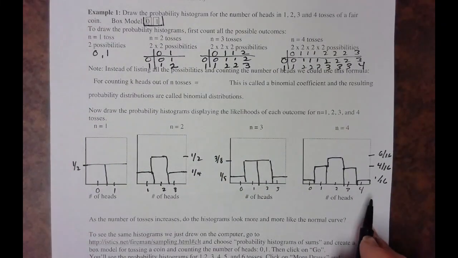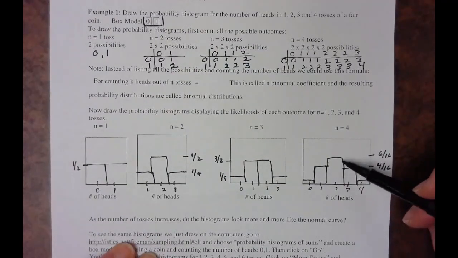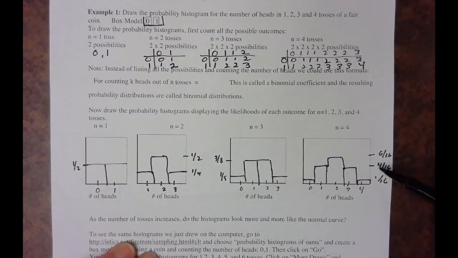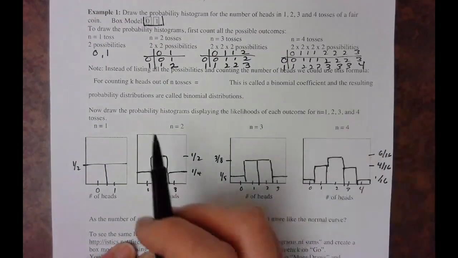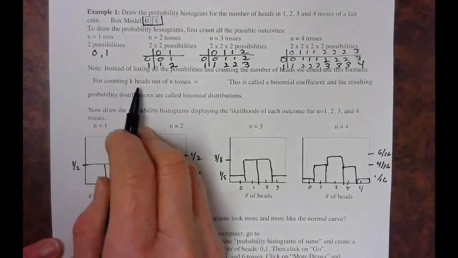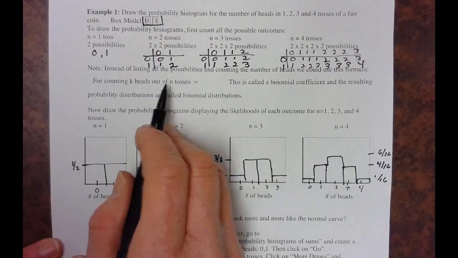Now, another way to get these probabilities, to get how many 2s, like 6 2s, 4 3s, etc., is by using this formula for counting k heads out of n tosses.